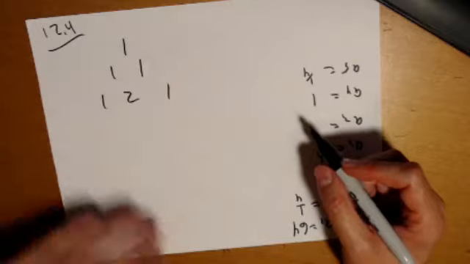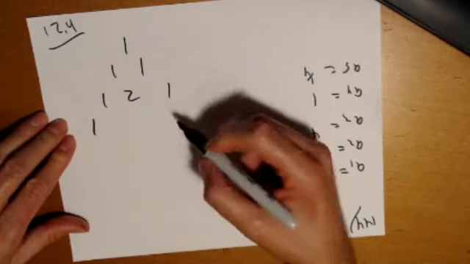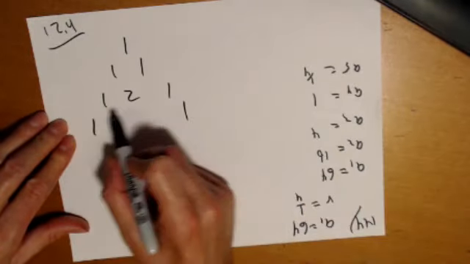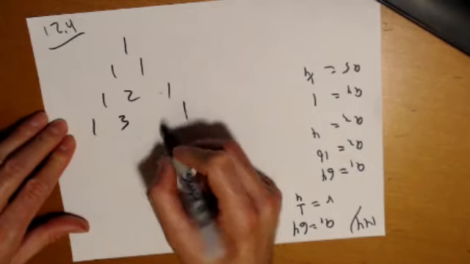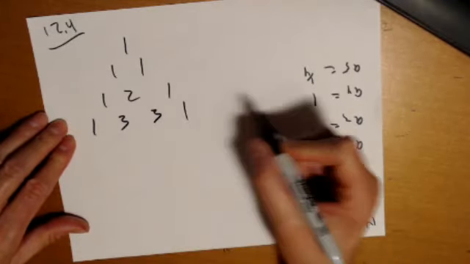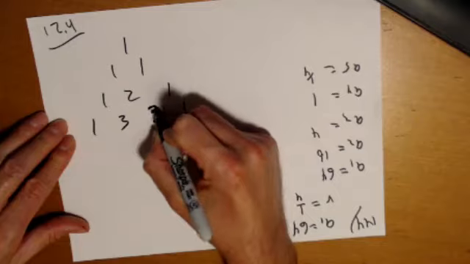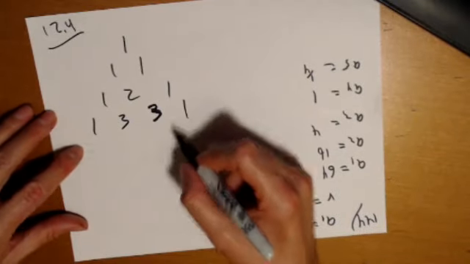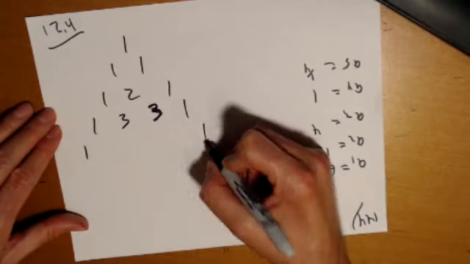Okay, now the pattern will start making sense. You put a 1 on the far left, a 1 on the far right, add those guys together, you get a 3. Add those guys together, you get a 3. Okay. Next row, you put a 1 on the far left, a 1 on the far right.